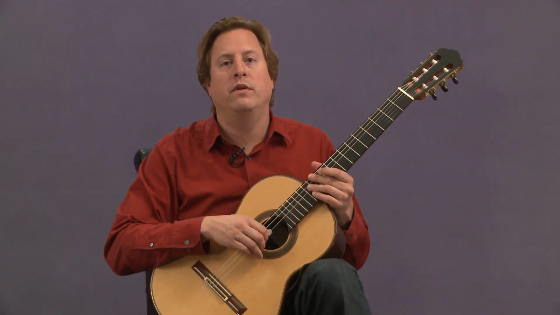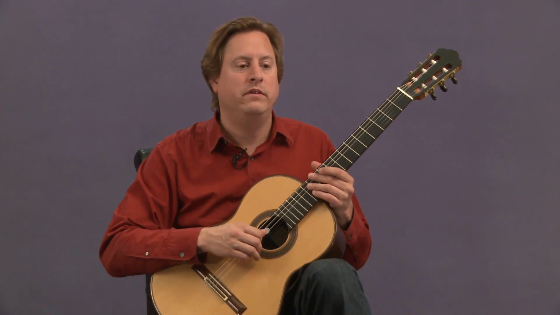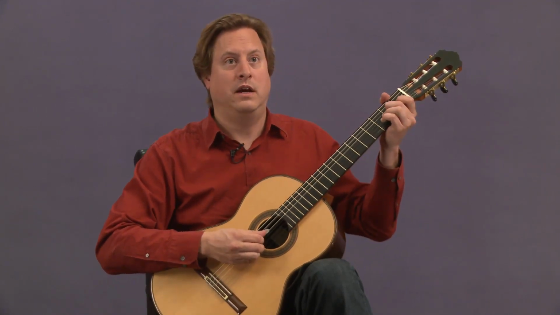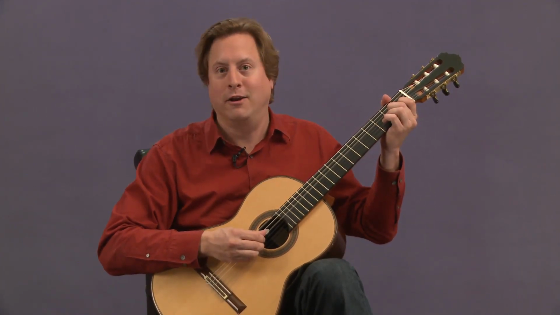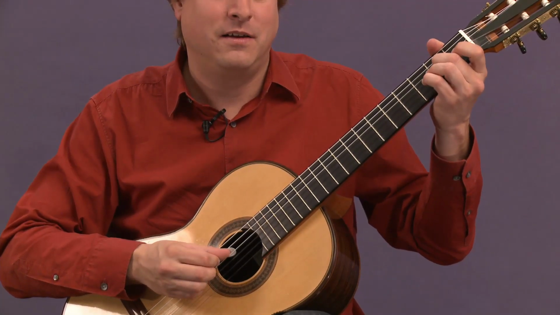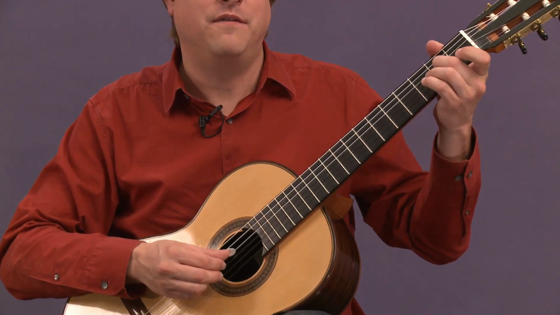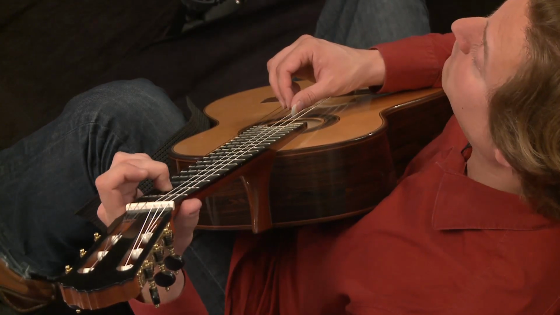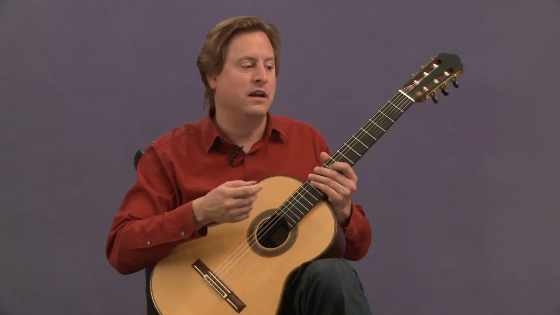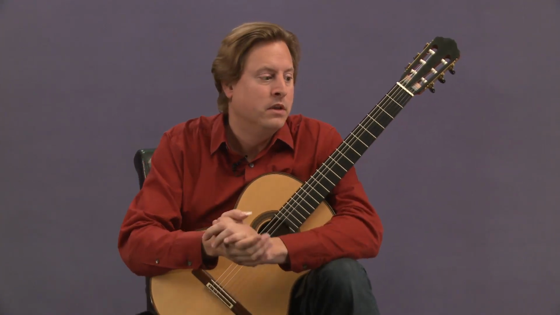The appoggiatura was a musical affectation in the Baroque era meant to convey a sighing kind of effect. And so the dynamically stronger note, ironically, is written with the very small note head. You lean on that dynamically, and it gives it that sighing effect, and then just an ascending slur very naturally performs this sighing effect onto the C, which is the principal note, or the big note head.